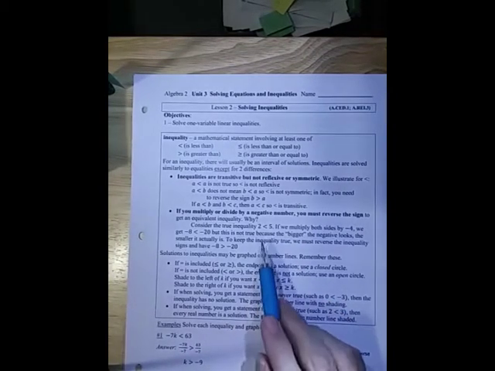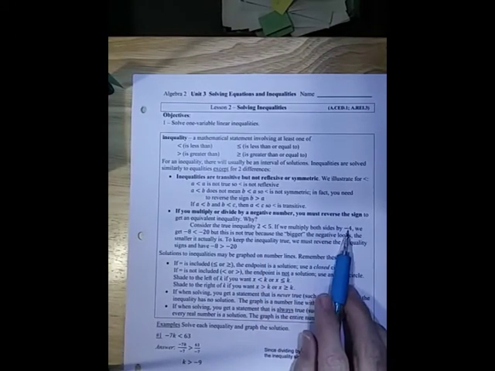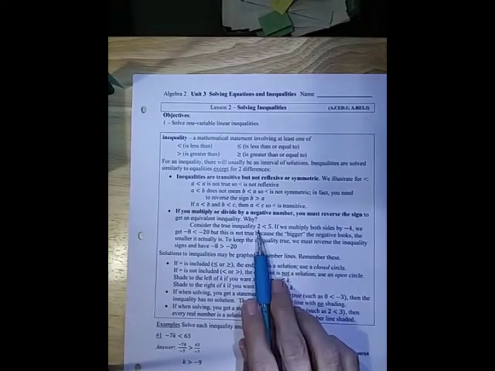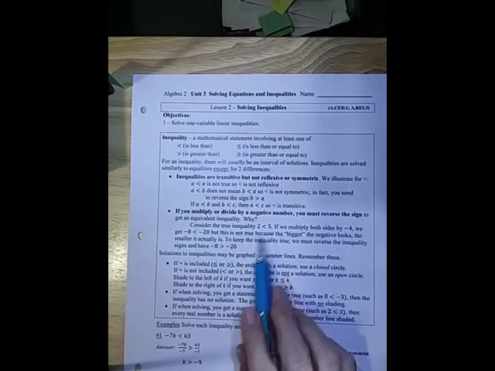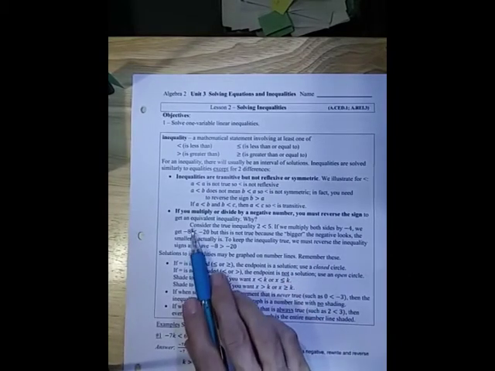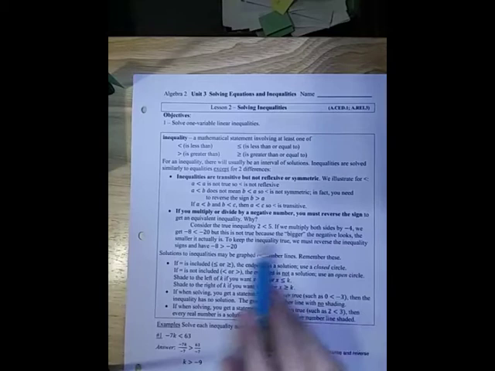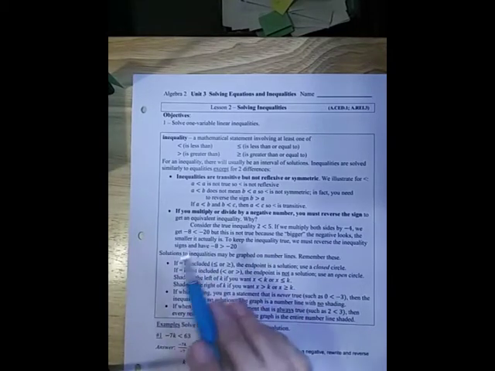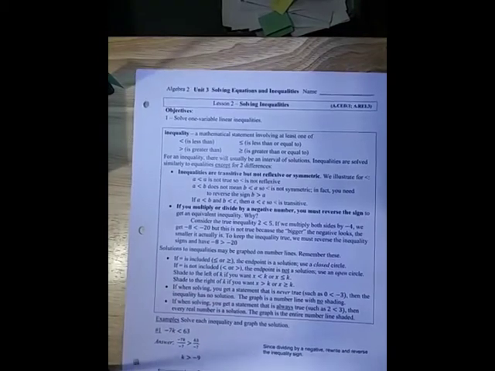And let's consider why that's true. Suppose you start off with 2 is less than 5. If you multiply by -4, you would get -8 and -20. So which one's smaller? The -20 is really smaller. This would no longer be true. We have to switch the inequality sign in order for that to be true. That's because when we multiply, we make a bigger negative, but the bigger negative is actually really smaller.